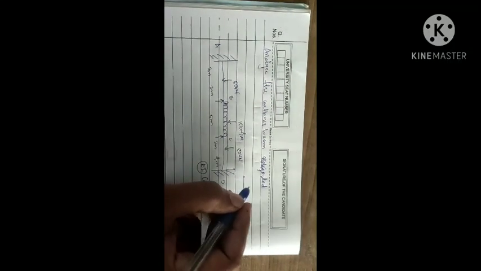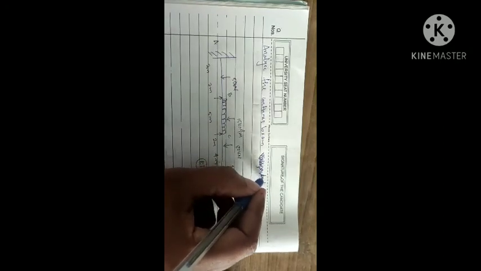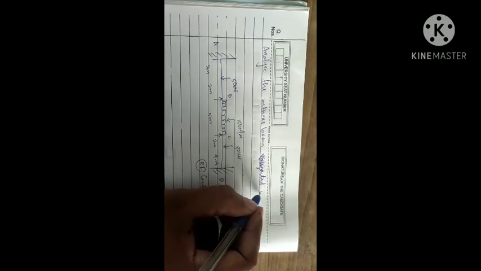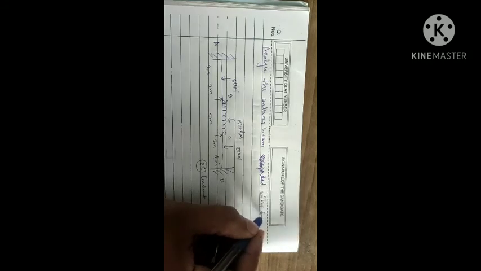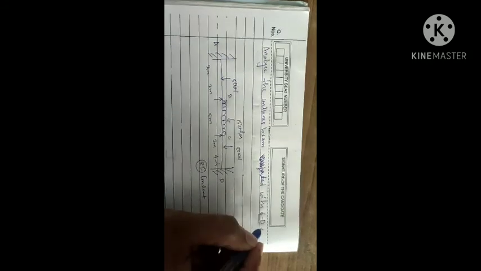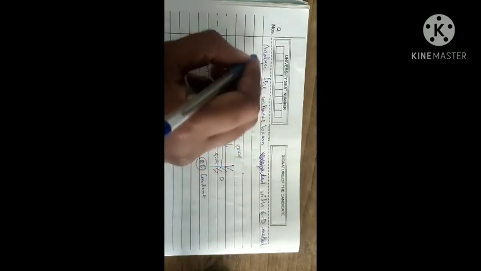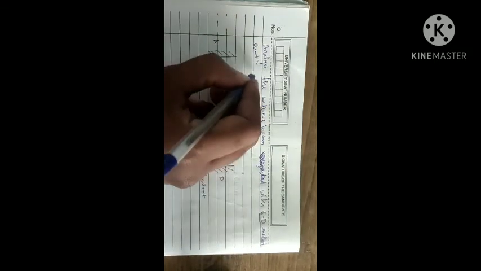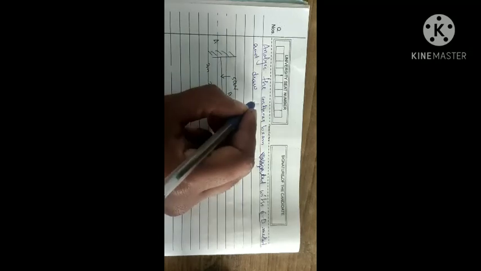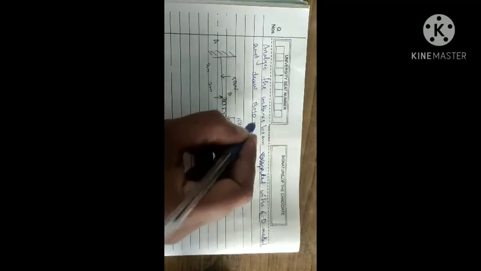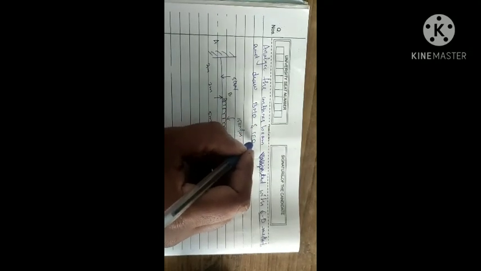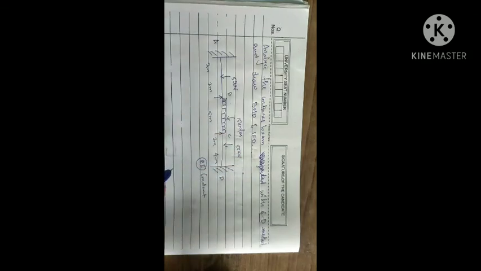So this is the first question what I had told you, discussed in the introduction class. Analyze the continuous beam with slope deflection method or equations, and draw BMD and SFD. Okay, this is the question.